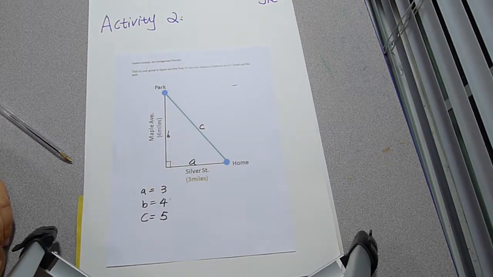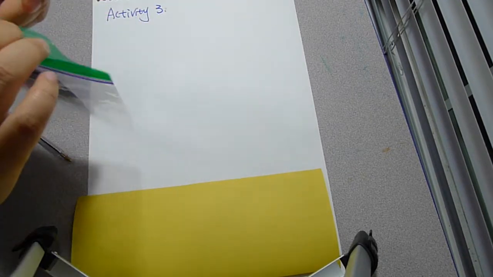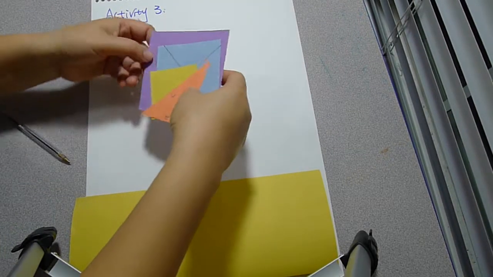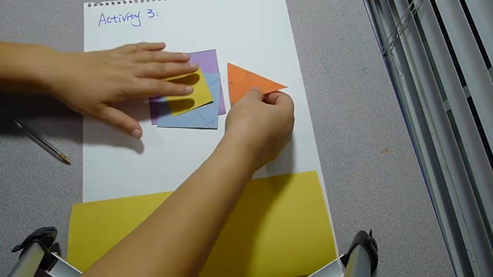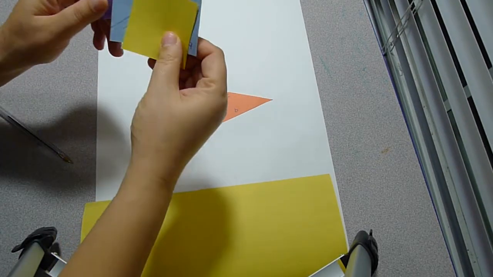After that, instead of directly giving them the equation a squared plus b squared is equal to c squared, I'm going to let them work on a hands-on activity to help them figure out the equation by themselves. So this is how I plan to do it. Each group is going to receive a zipper bag like this. When they open the zipper bag, they're going to see 4 pieces of pre-cut sheets. So 1 triangle, and 3 squares of the different sides.